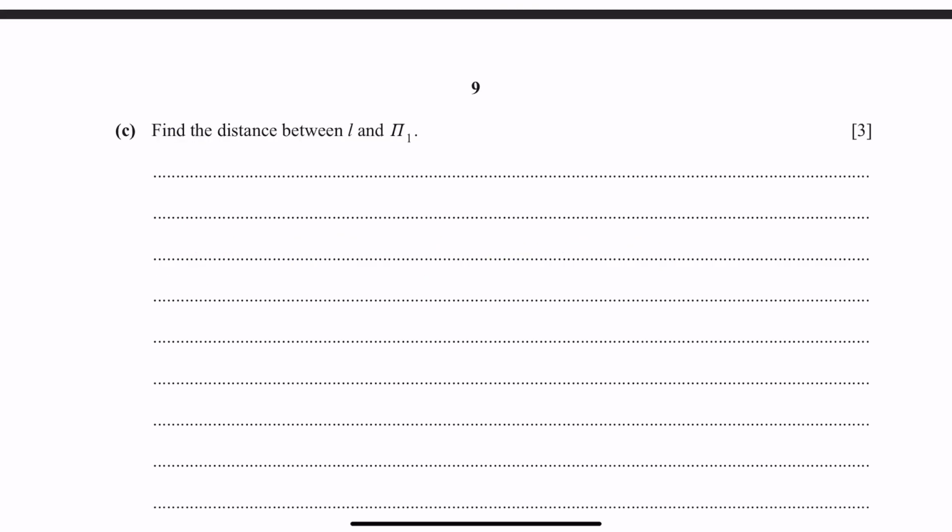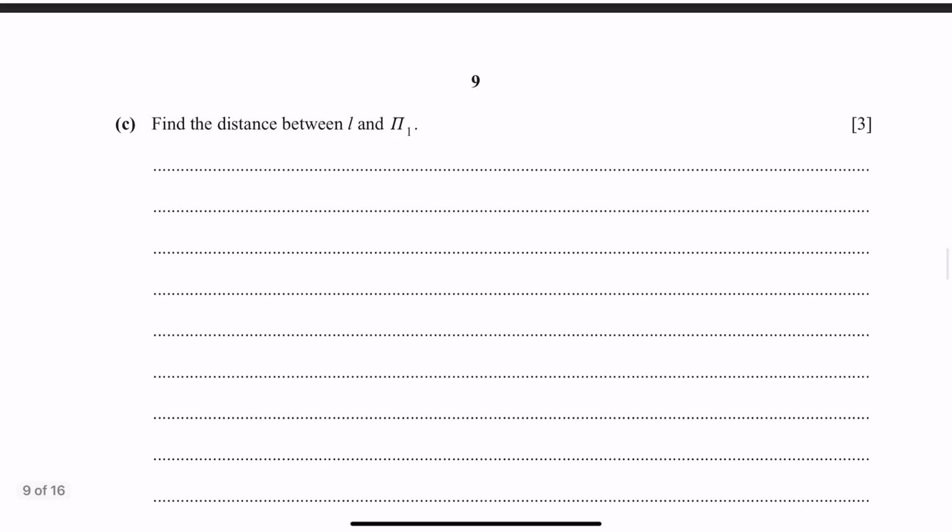So now we need to find the distance between L and the plane. Since they are both parallel to each other, the distance between them is always the same no matter which point we choose. So we can use the formula d equals the modulus of (a minus b) dot product with the unit vector of n. So what is a minus b? Both of these are just points.